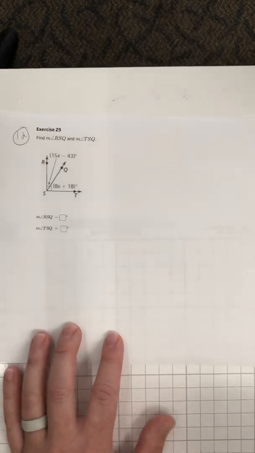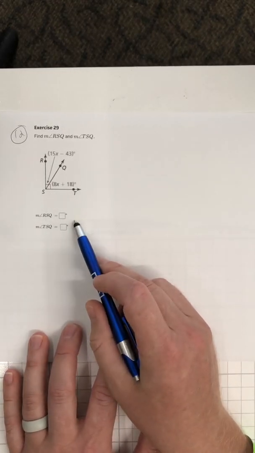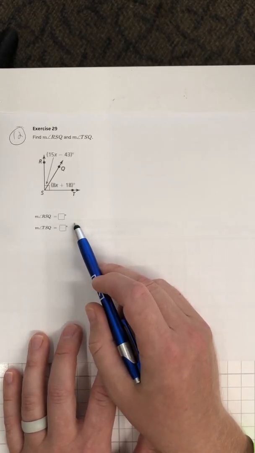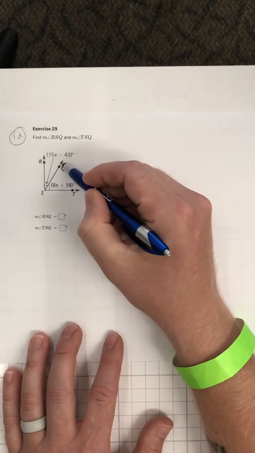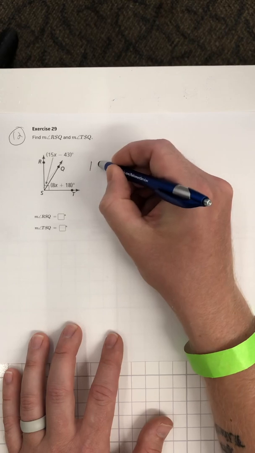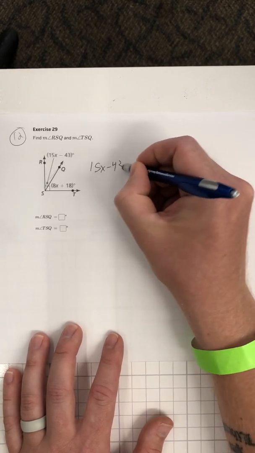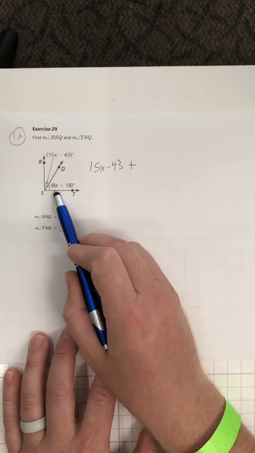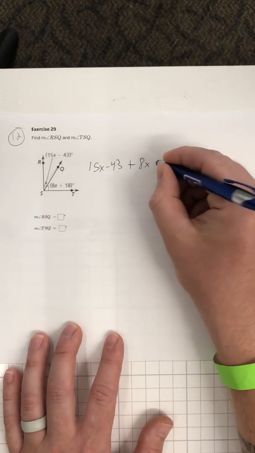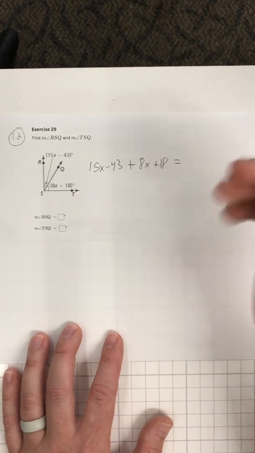And then finally, same exact process once again. So it's kind of repetitive, but you know, that's the practice. We have the smaller angles. We want to find the two smaller angles, 15x minus 45 plus, here we have a positive 8x this time, plus 8x plus 18 equals, well, how much does it equal?